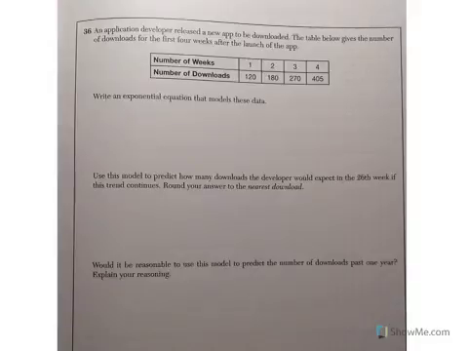Here's June 2015, number 36 and 37. Number 36 says, an application developer released a new app to be downloaded. The table below gives the number of downloads for the first 4 weeks after the launch of the app. Write an exponential equation that models these data.